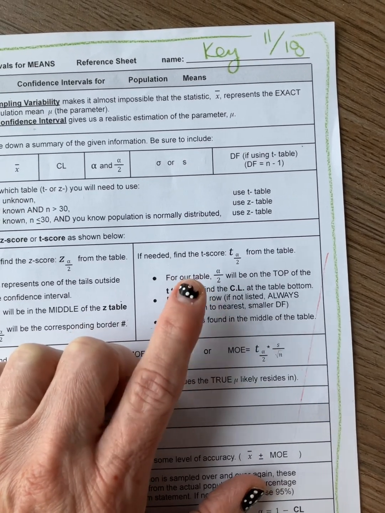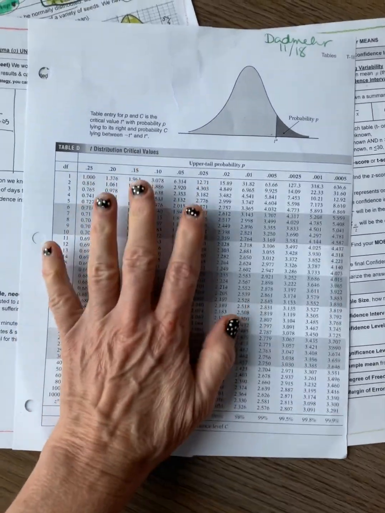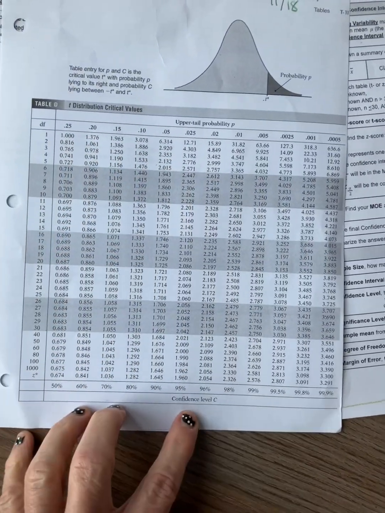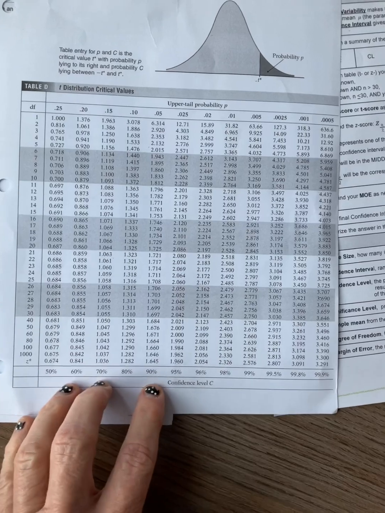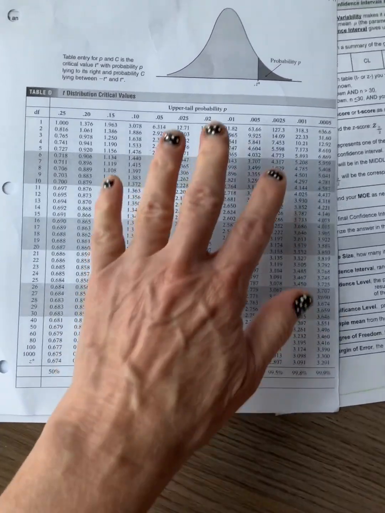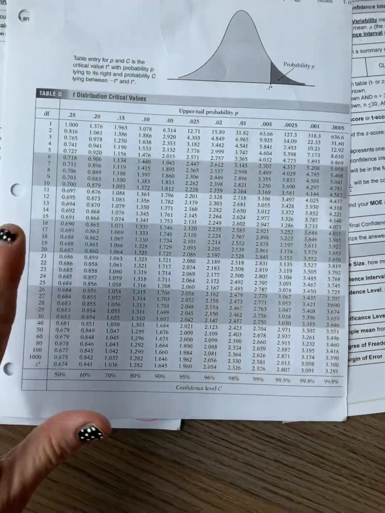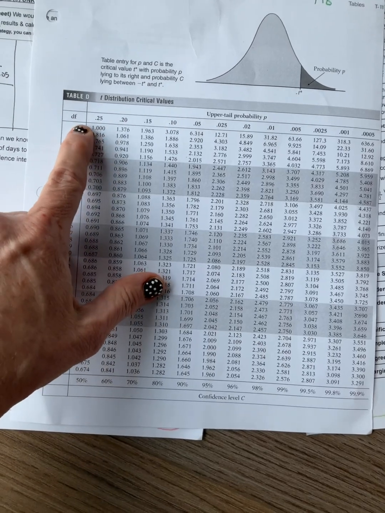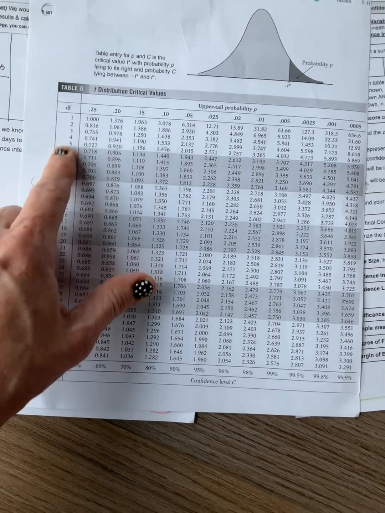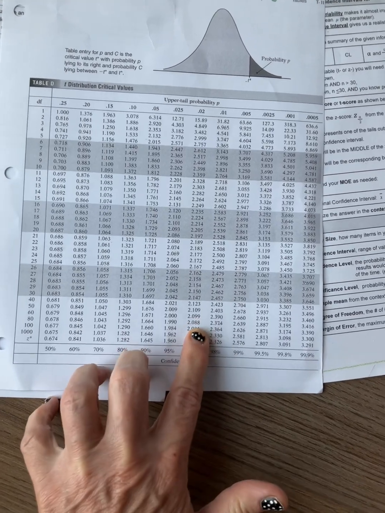So now I'm off to my T table. The version of the T table we're using here does a lot of the work for us. It tells you the confidence level on the bottom, and that takes into account doing some sort of halving. Other tables are set up differently. For the degrees of freedom, you have to be in that particular row, and for your confidence level, that particular column.